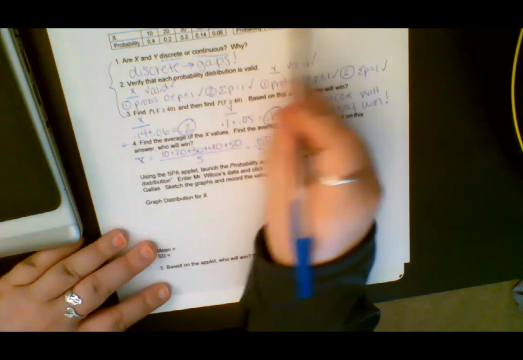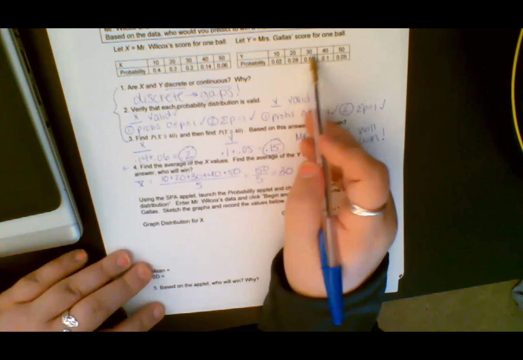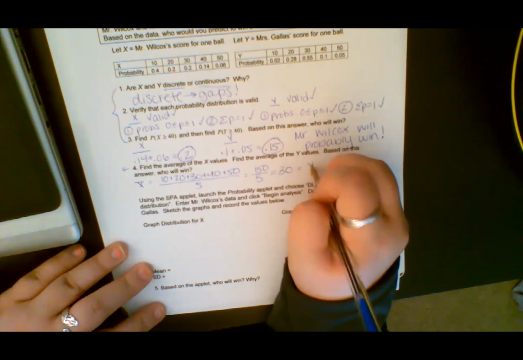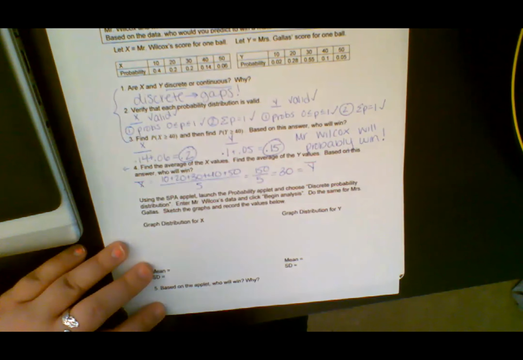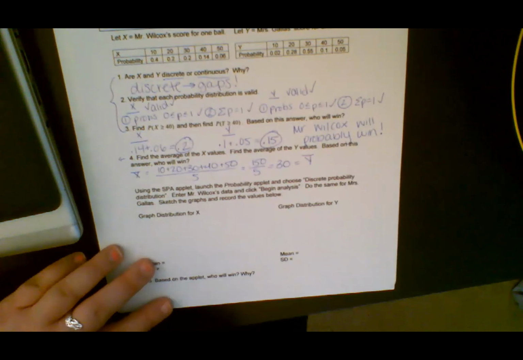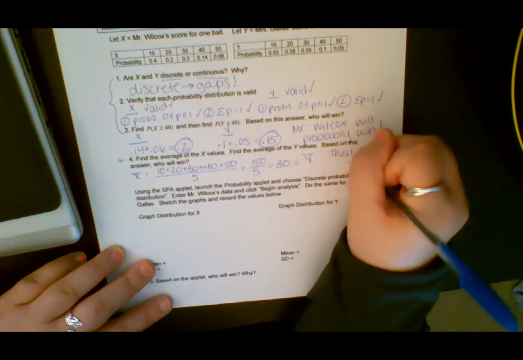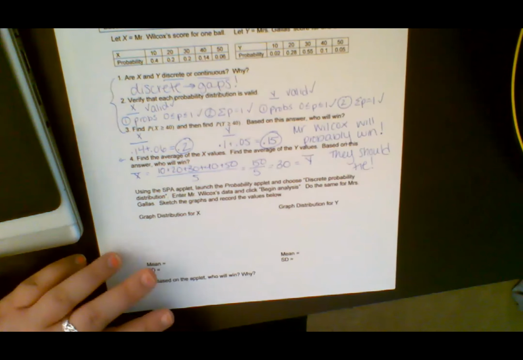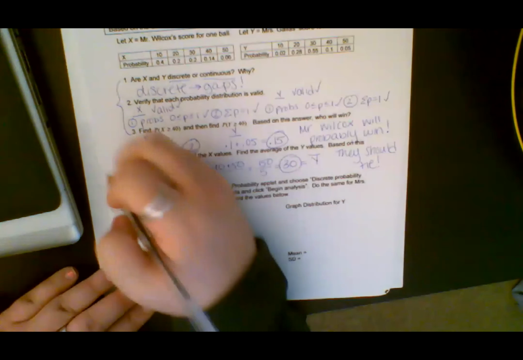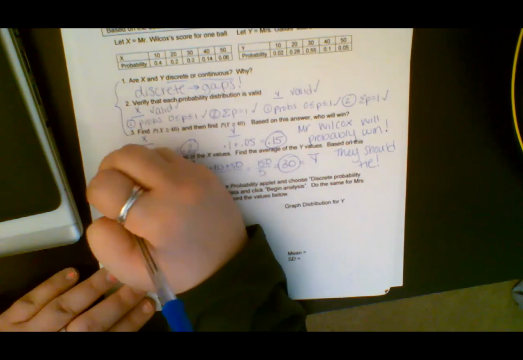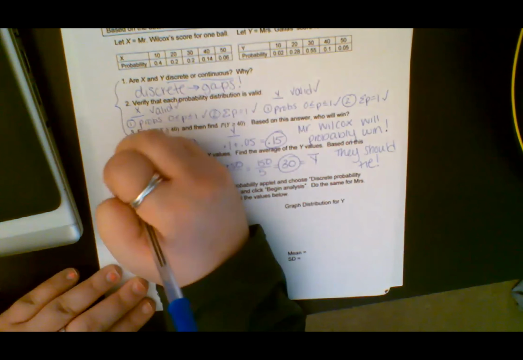If we do the same thing for y, the y is the same numbers, 10, 20, 30, 40, 50. So that's actually going to be the average for Mrs. Gallus as well, if we assume that they're both equally as likely to get any of those values on any given bowl. Since they're the same, they should tie. However, we know that accuracy and aim and all those things come into play, okay? So we know that this is probably the least accurate. Okay, this is probably the least likely of the 3 methods we're going to go over today.